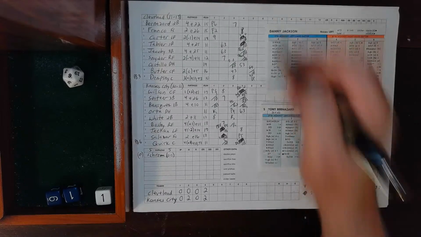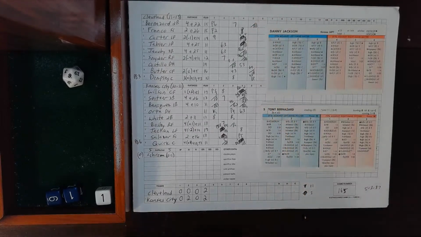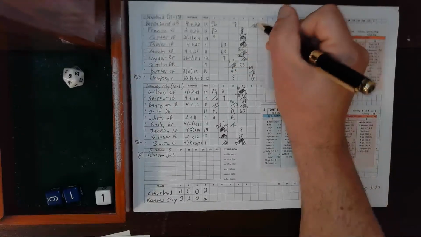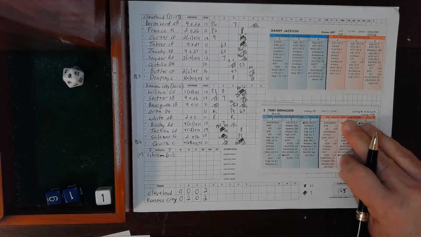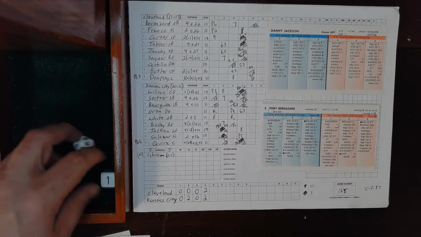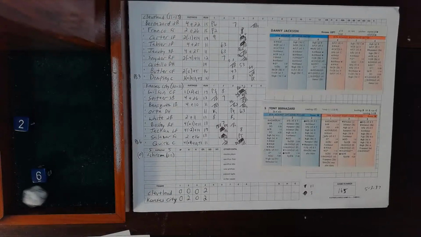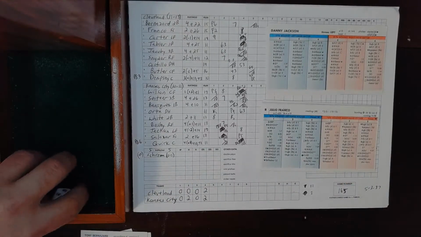1-7 against the lefty. That's a base on balls. And for Jackson, boy, he's piling up these walks here. 1, 2, 3. That's his 4th walk. And he hasn't struck anybody out yet, but he's walked 4. Bernazard to get the lead, a 4 through 6 or an 11. That's an 8. He does not get the lead, so he will hold. And here comes Franco.